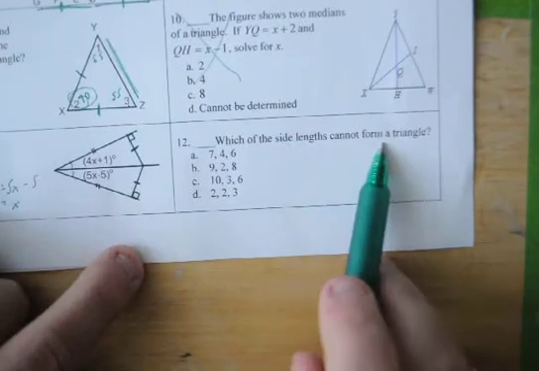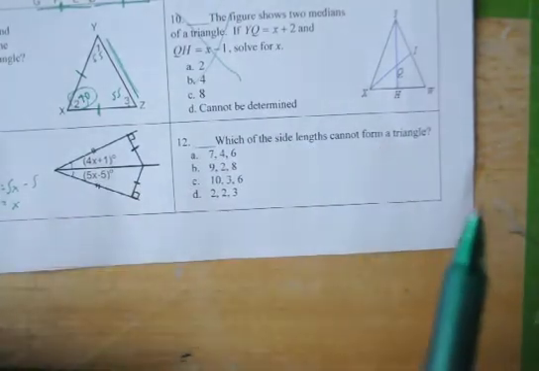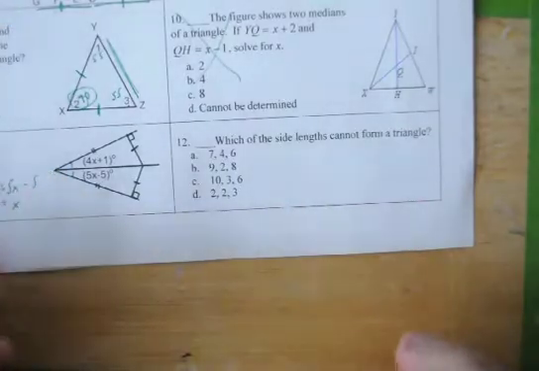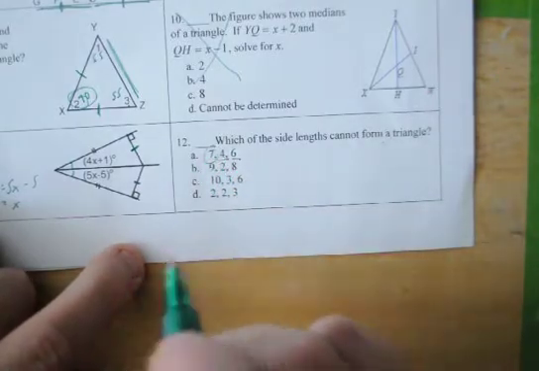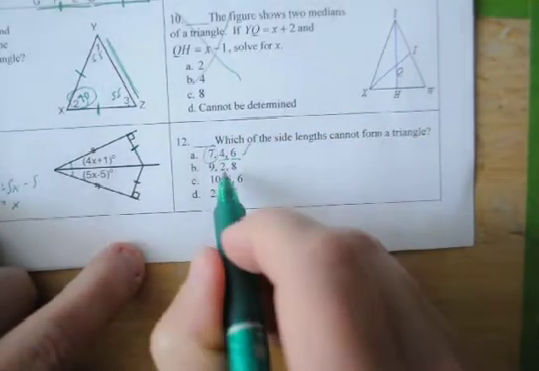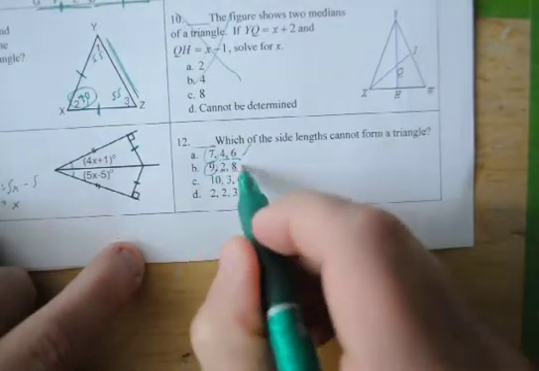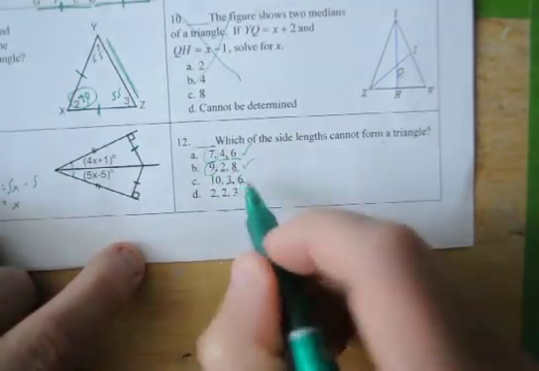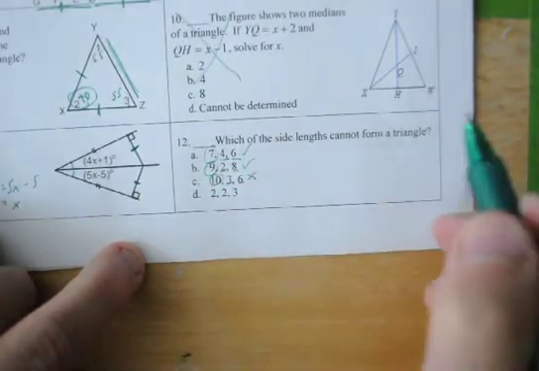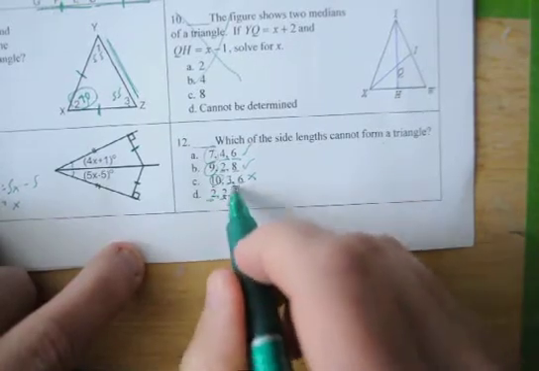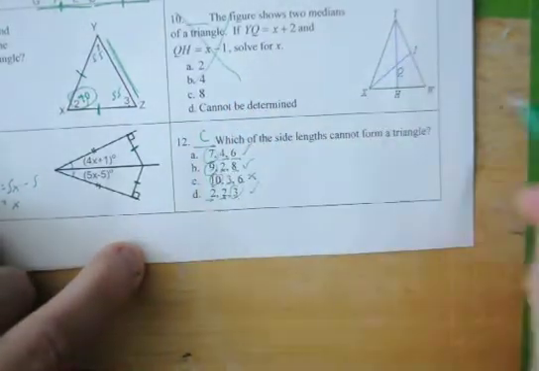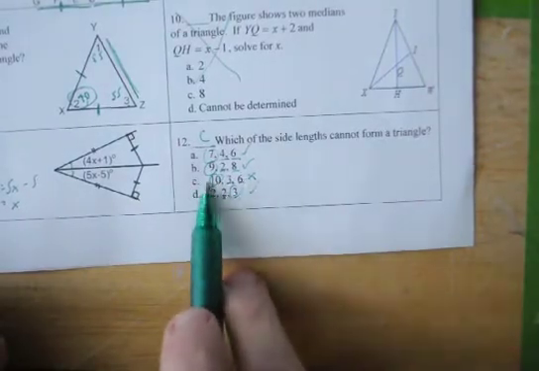12. Which of the side lengths cannot form a triangle? Remember, the two smallest sides have to add up to be bigger than the largest side. So, is 4 plus 6 bigger than 7? Yes, so that one checks out. Is 2 plus 8 bigger than 9? Yep. Is 3 plus 6 bigger than 10? Nope. Is 2 plus 2 bigger than 3? Yep. C is the one we're looking for. Any two sides has to add up to be bigger than the third side.